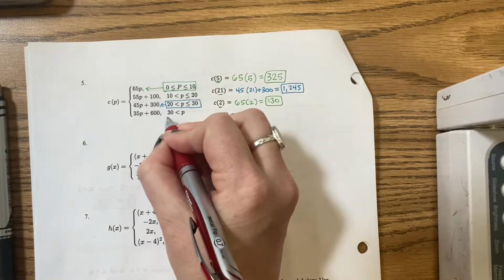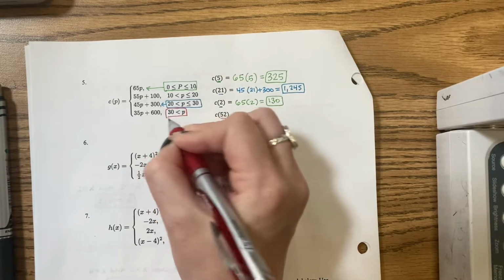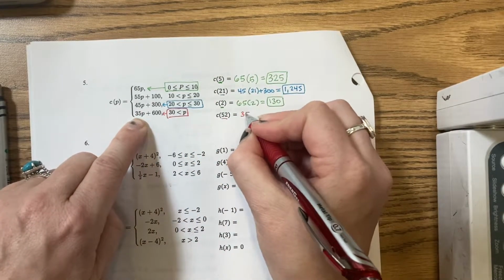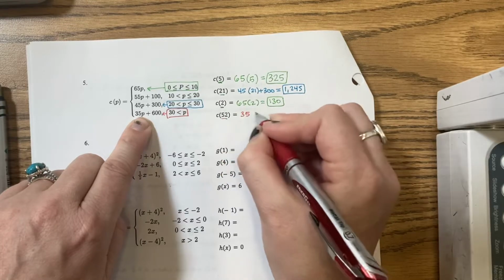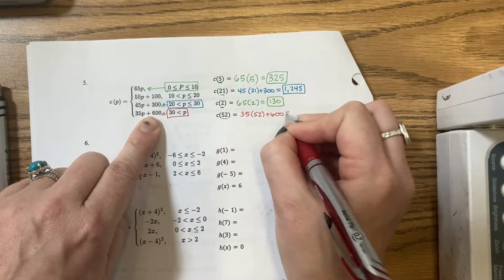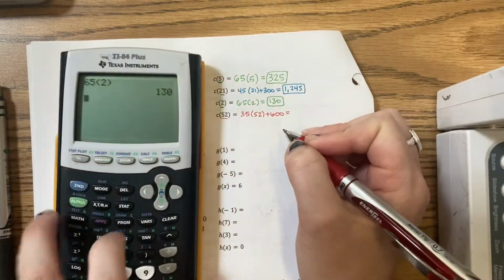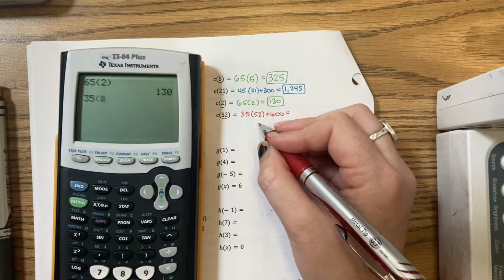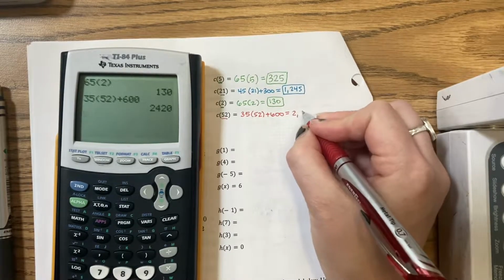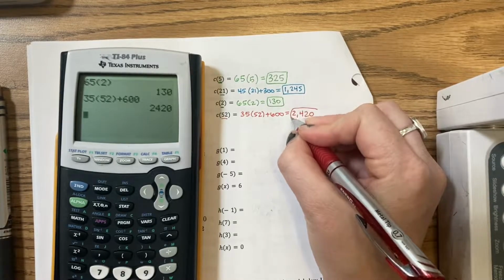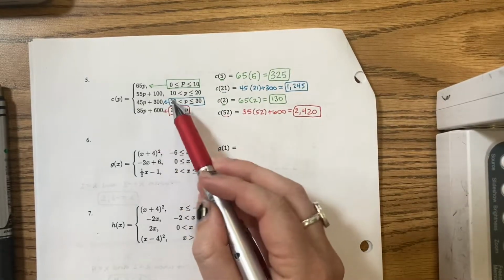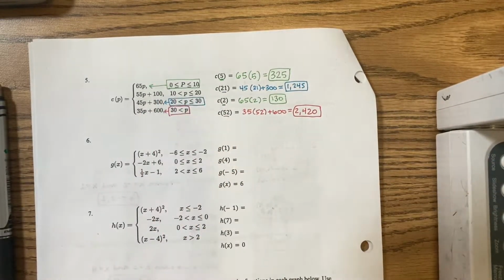Now it asks when it's a 52. 52 is above 30 or greater than 30. So I need to plug it into this section. 35, I replace P with my value, plus 600. 35, 52, plus 600. So the tricky part is just making sure you plug it in to the correct piece on your piecewise function.